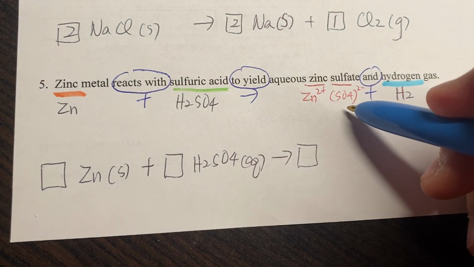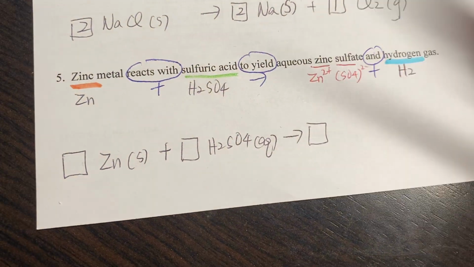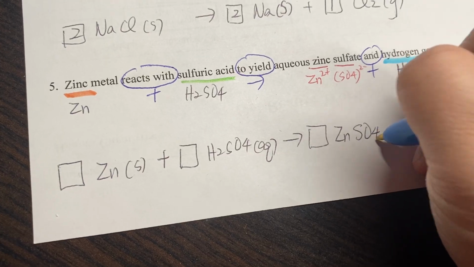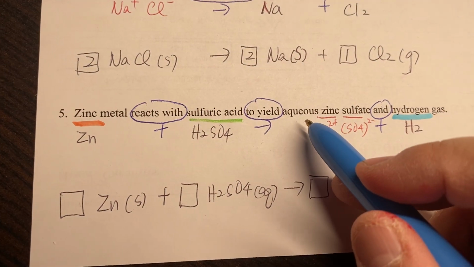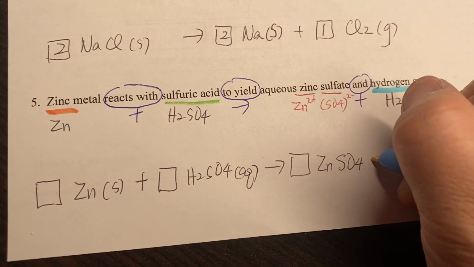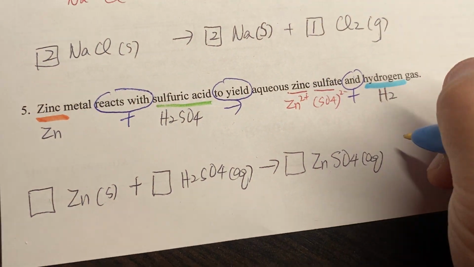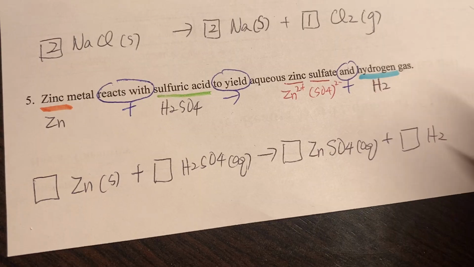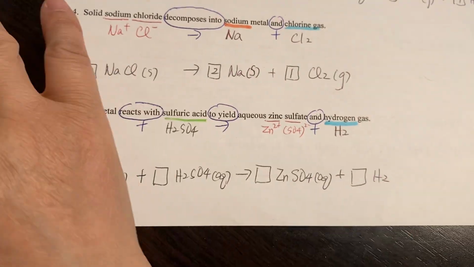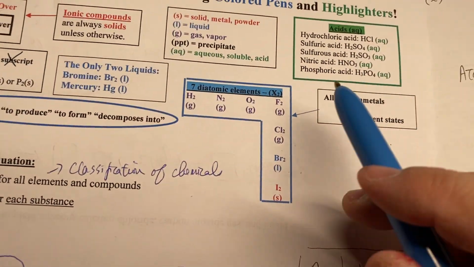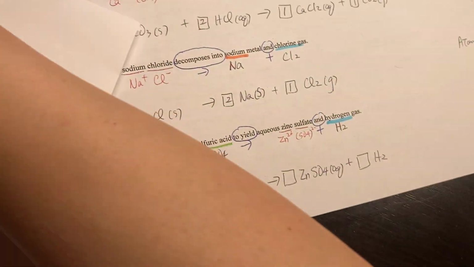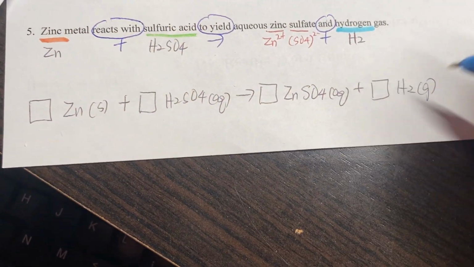This is ionic, so you write the charges separately, then crossover and simplify, and you will get ZnSO4, and it tells you that it is aqueous, so AQ, plus box again, H2. Even though I did not tell you it is gas, if you look it up, H2 is a gas. It's one of the 7 diatomic elements. So it will be gas.